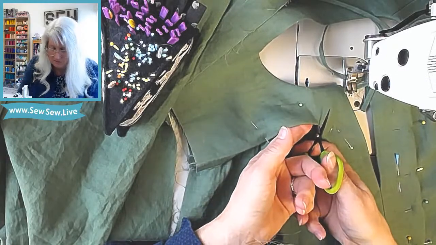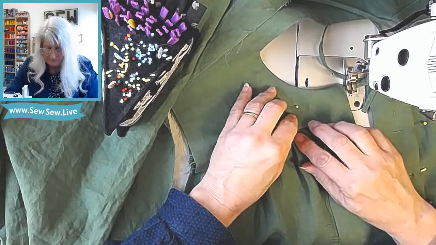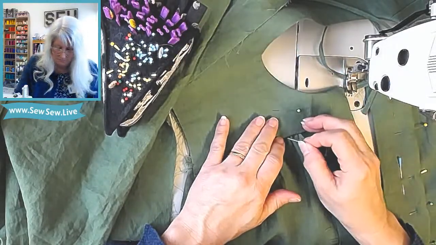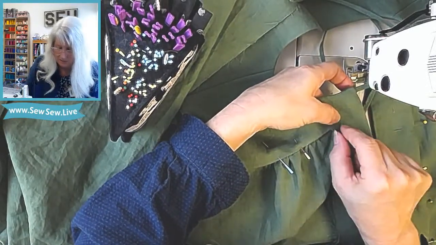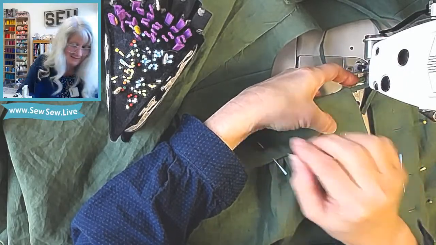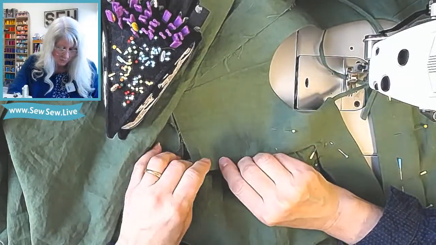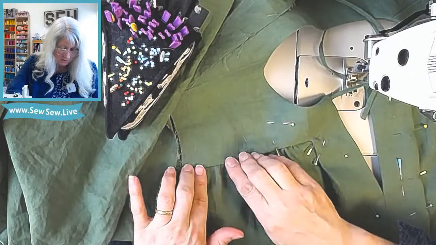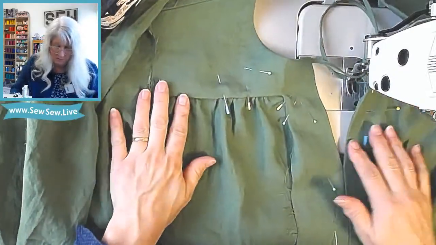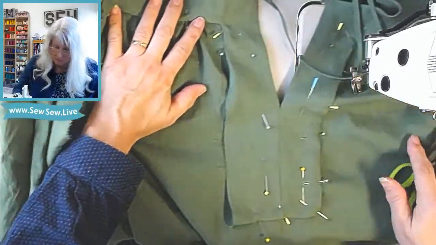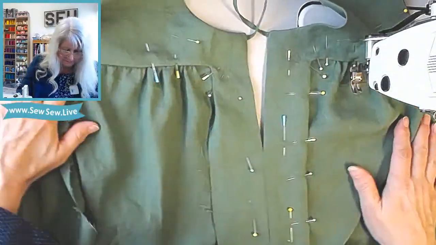I'm being very conservative with this little corner here, understandably. You sort of want to be able to over rotate what you're turning back at this corner so that you don't have a raw edge there. It's tricksy stuff. And you want to be able to stitch really close to that edge. It's looking pretty good though.